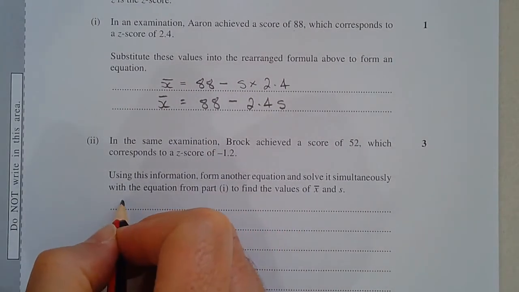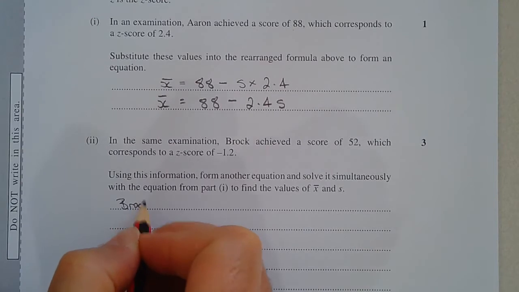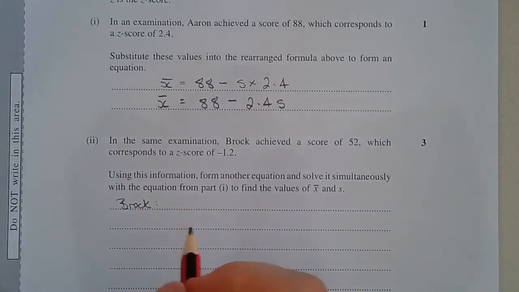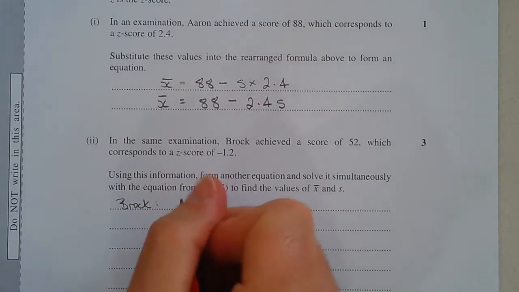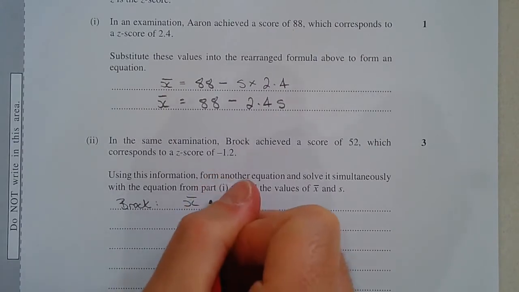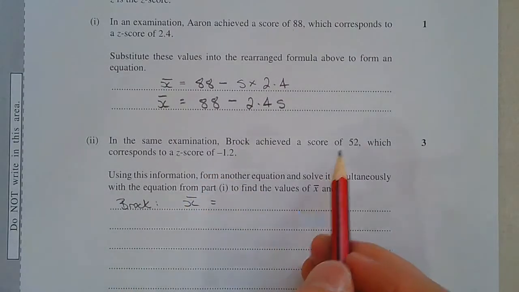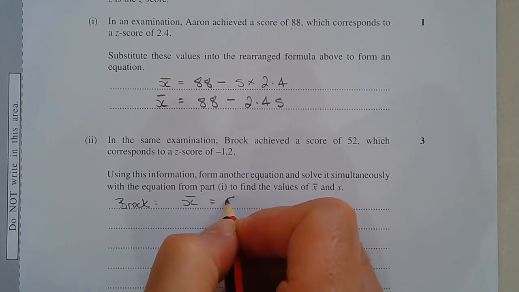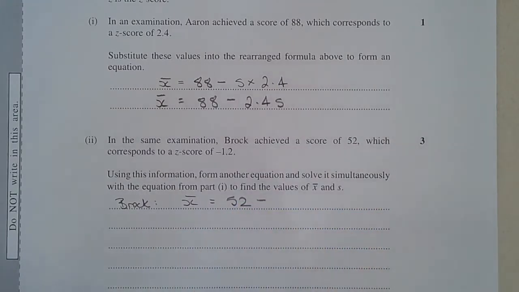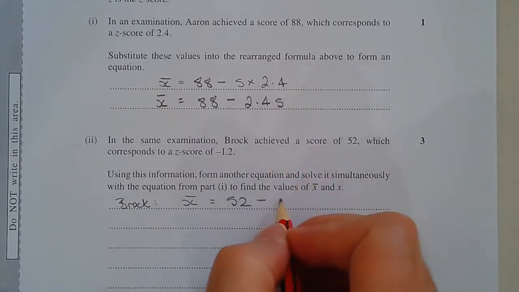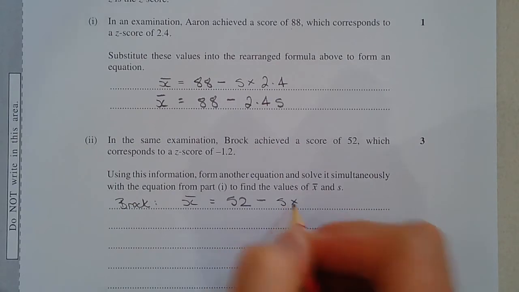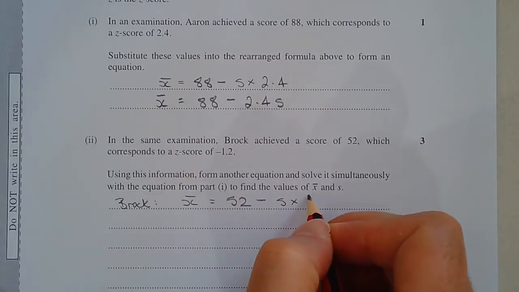This is Brock's score. We have x bar is equal to, now Brock achieved a raw score of 52, minus standard deviation multiplied by the z-score of negative 1.2.